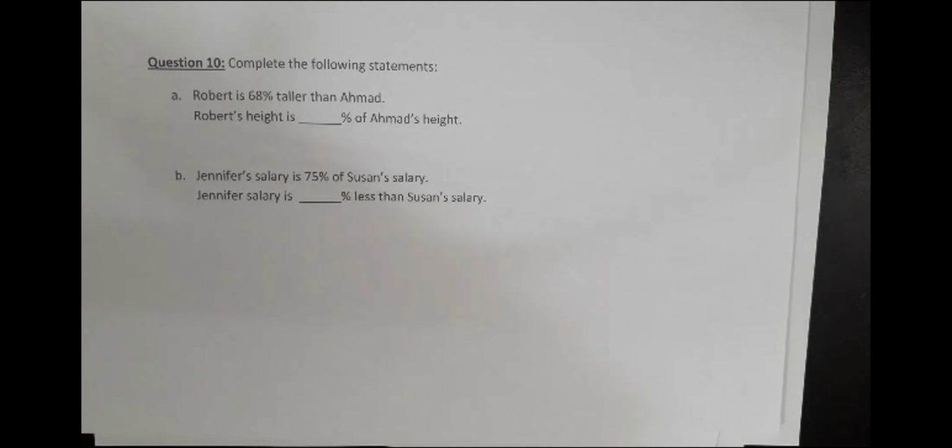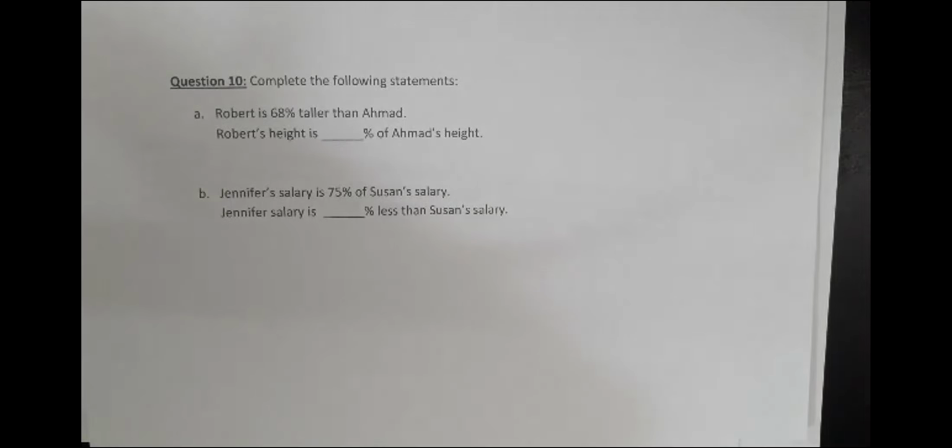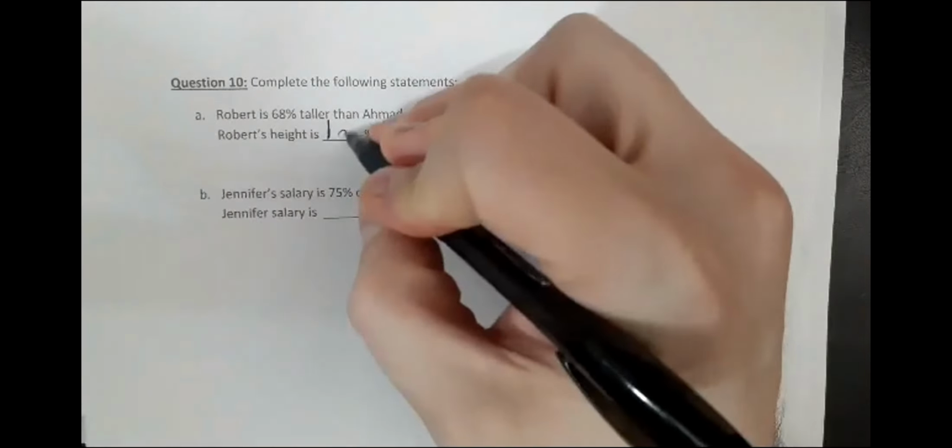Complete the following statements. If Robert is 68% taller than Ahmad, Robert's height is what percent of Ahmad's height? And then the other thing says Jennifer's salary is 75% of Susan's salary. Jennifer's salary is blank percent less than Susan's salary. So this was the whole thing with the greater than, less than vocabulary with the percentages. But if he's 68% taller, how much of Ahmad's height is he? How do you figure that out? He's just 168, right? Yeah, exactly. He's one of them and another percent of them.